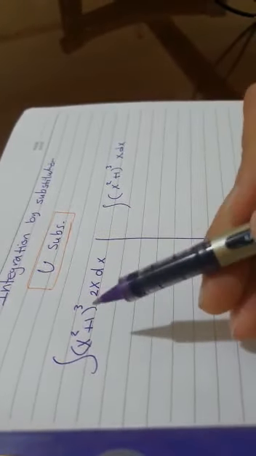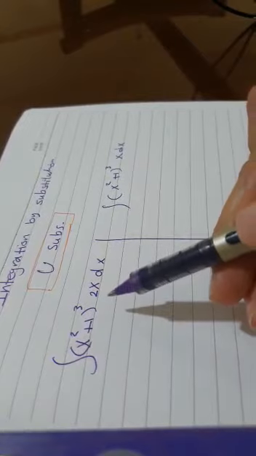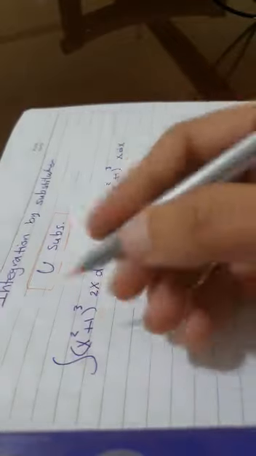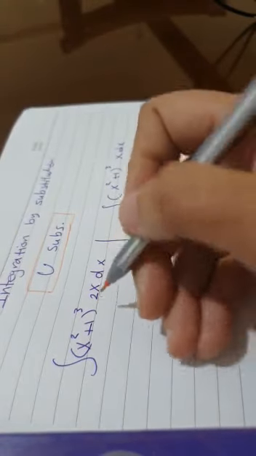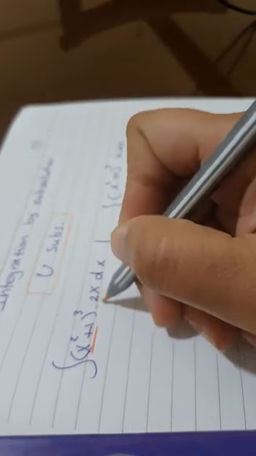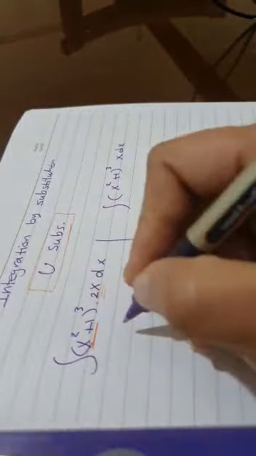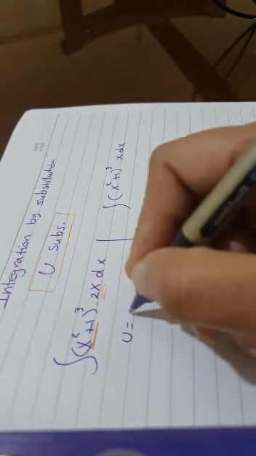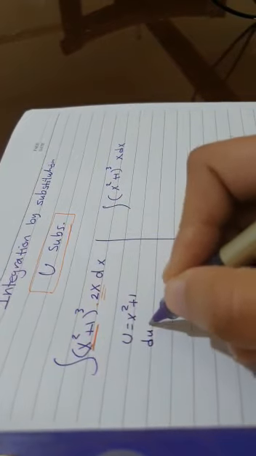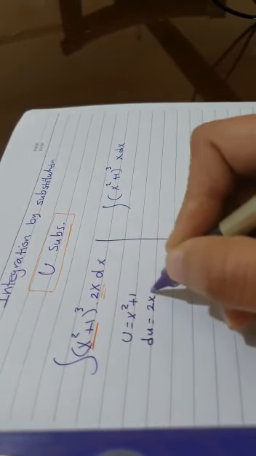In the first one, you will find (x squared plus 1) cubed times 2x dx. To recognize a pattern, mainly to find an inner function, and this function is multiplied times its derivative. So here x squared plus 1 is multiplied times 2x, which is its derivative. Now our assumption is clear: u equals x squared plus 1. Now take the derivative: du equals 2x dx.